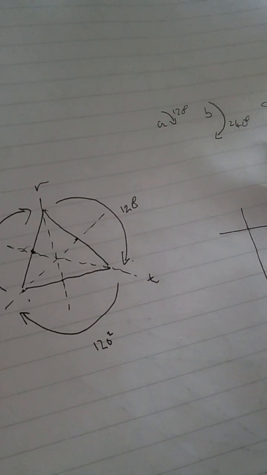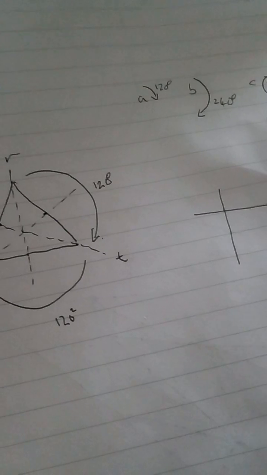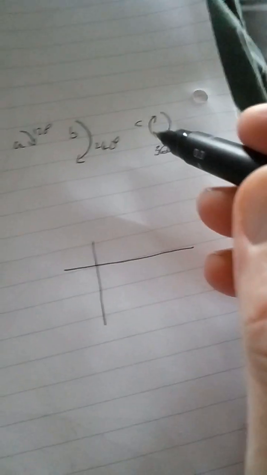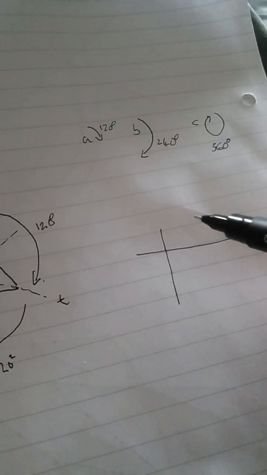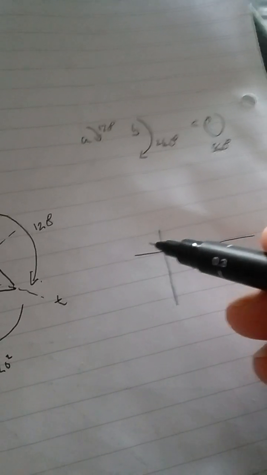So you can fill out this group table. This is your identity, which does nothing. This is the action of composition.